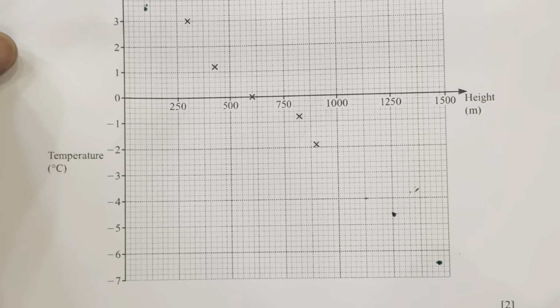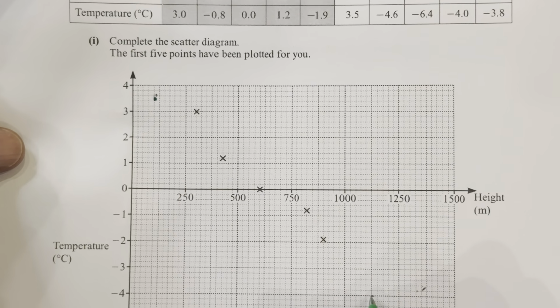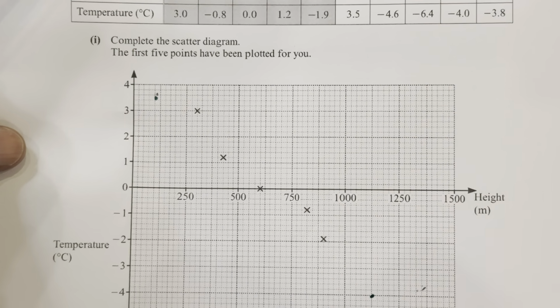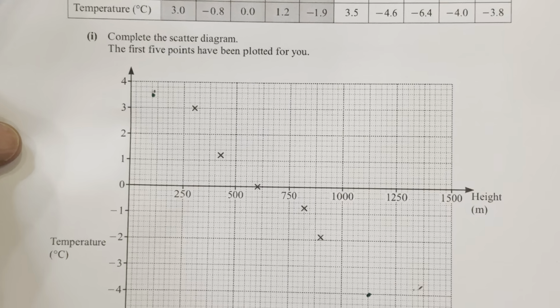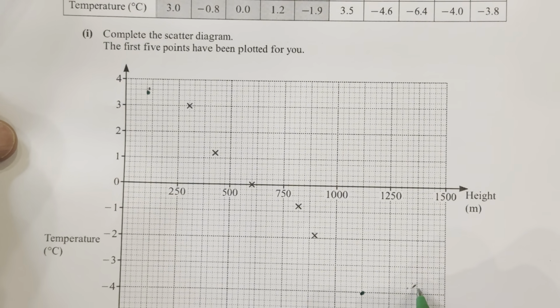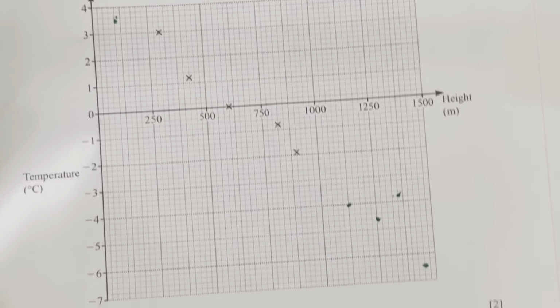And for 1125, the value is minus 4. So 1125 would be here, and minus 4 is over here. And 1350 has a value of 3.8. 1350 would be here, and 3.8 would be here. So this is how we have plotted all those points.